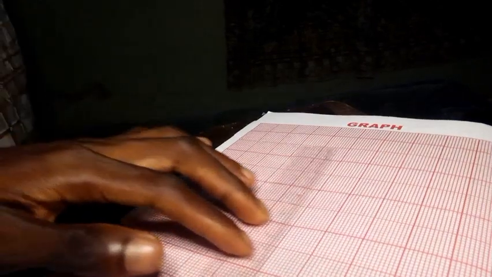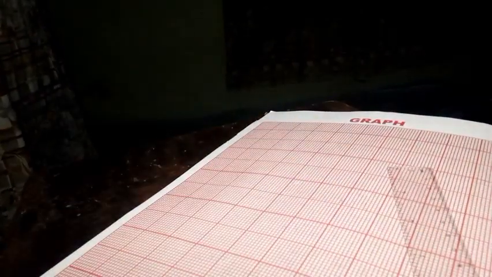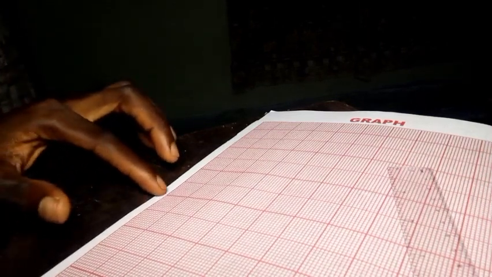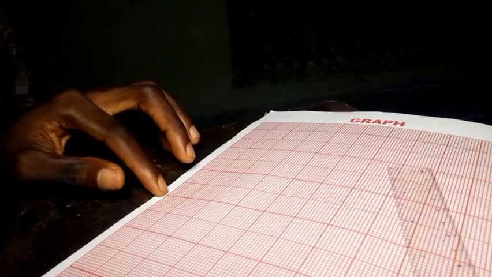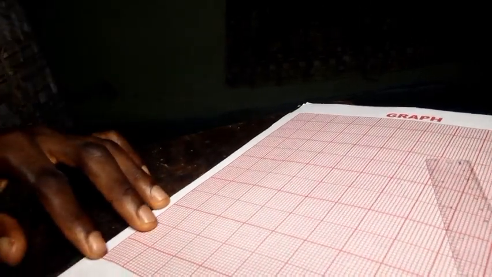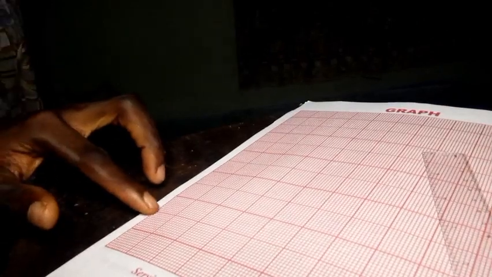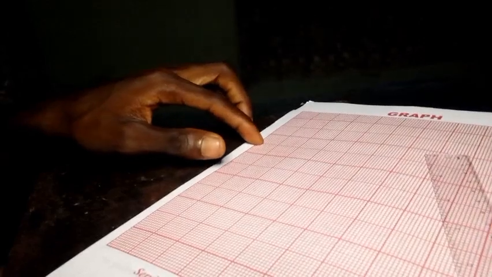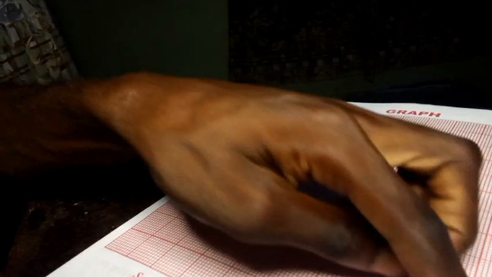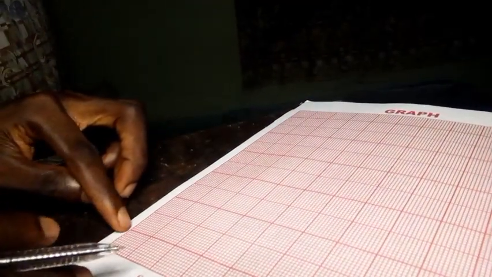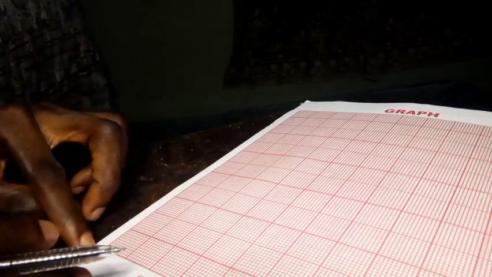If I try to use 10, and I was told to start my axis from the origin, so if I start from here and I use 10, 20, 30, 40, 50, the graph is going to be so small. So let me take it down from here and then use 5, 10, 15, 20, 25, 30, 35, 40. So the graph at least will go a little bit up. So we can actually start from here. Okay, when we start from here, this is okay.